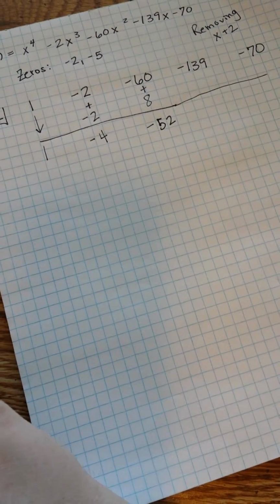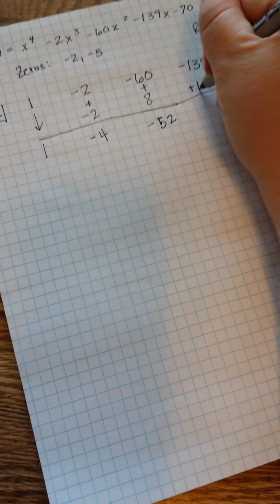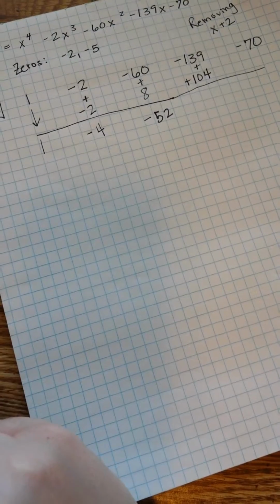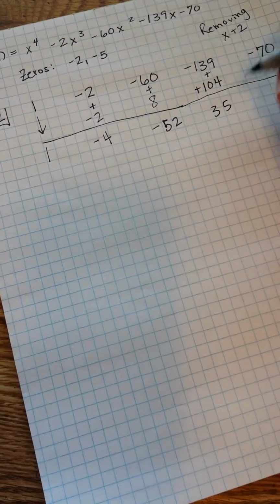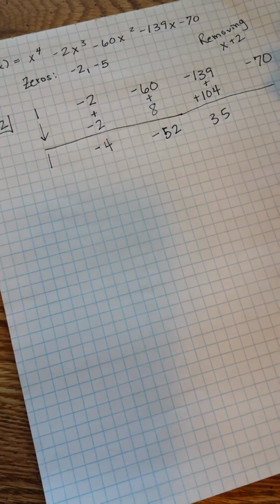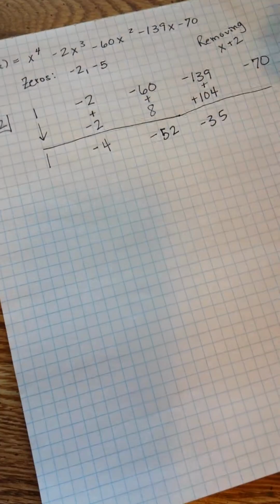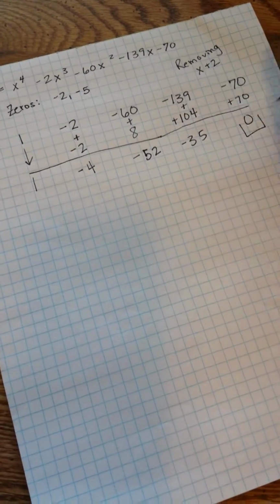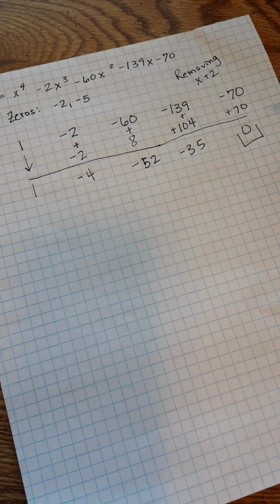-52 times -2 becomes +104. Add these things together, so we get -35. -35 times -2 becomes +70. So I get a 0 as my remainder or my function value. I know I did synthetic division correctly.